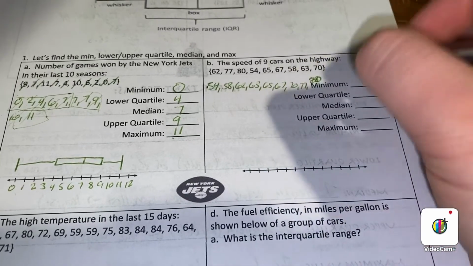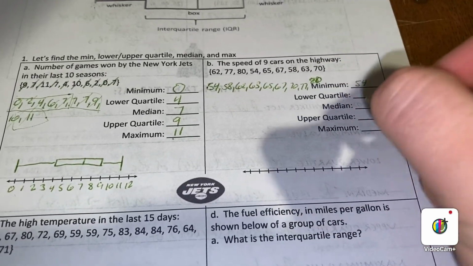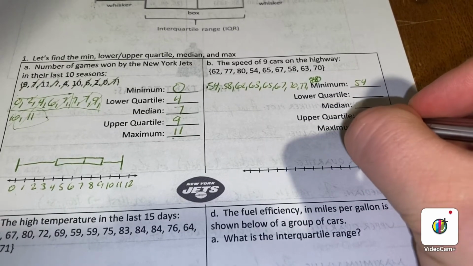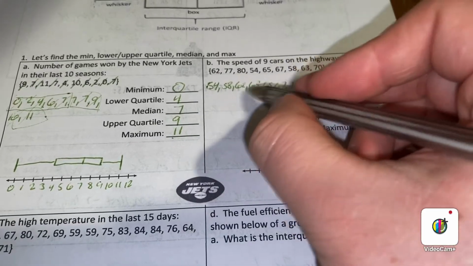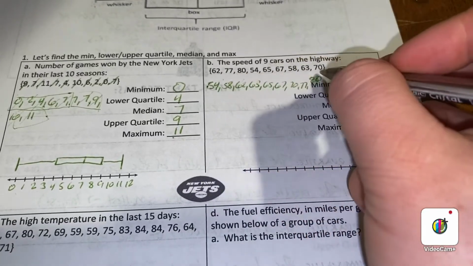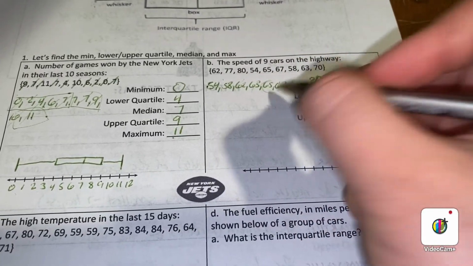So the minimum is 54, the maximum is 80. The median is in the middle. It'll be 65.